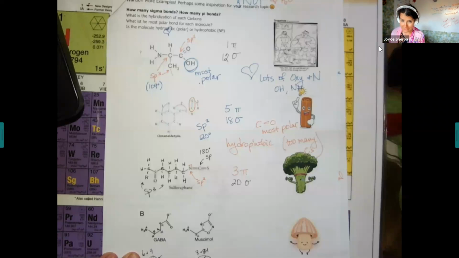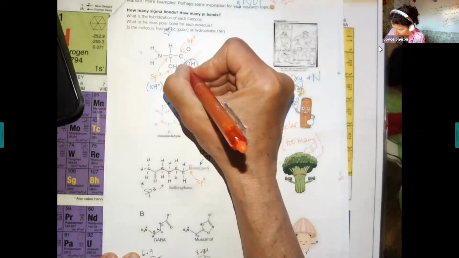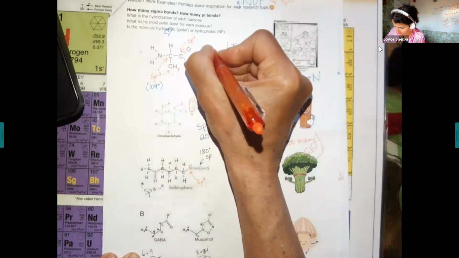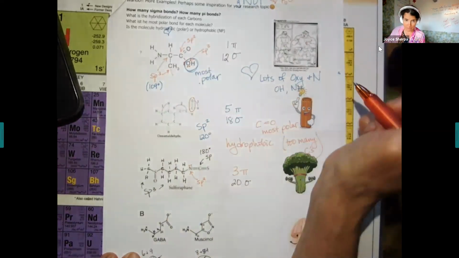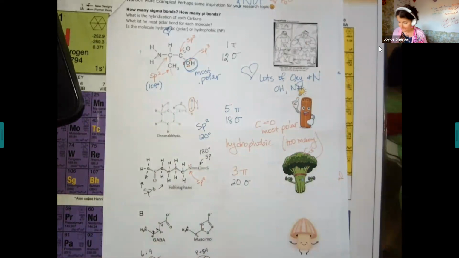The lone pair counts when you're doing hybridizations. If we went back up here to the oxygen, it's not showing, but there are dots on the oxygen. That is an sp3. It's a tetrahedral bent. So you will often have to draw your dots in. Some people get it without the dots, but for some students, it does help.